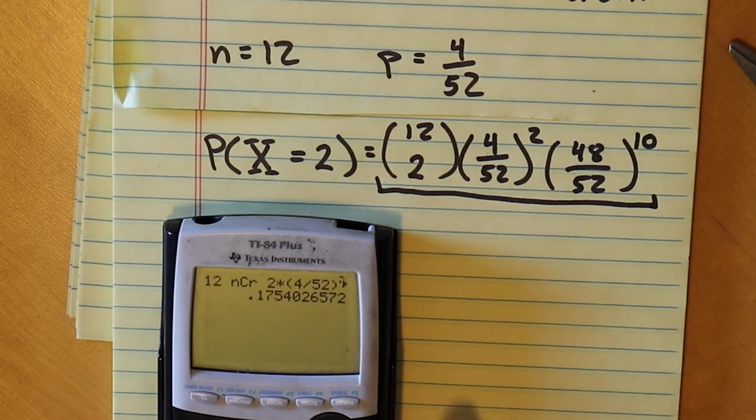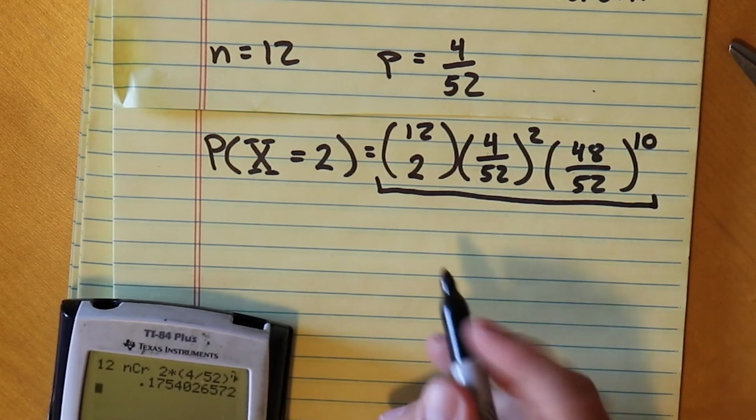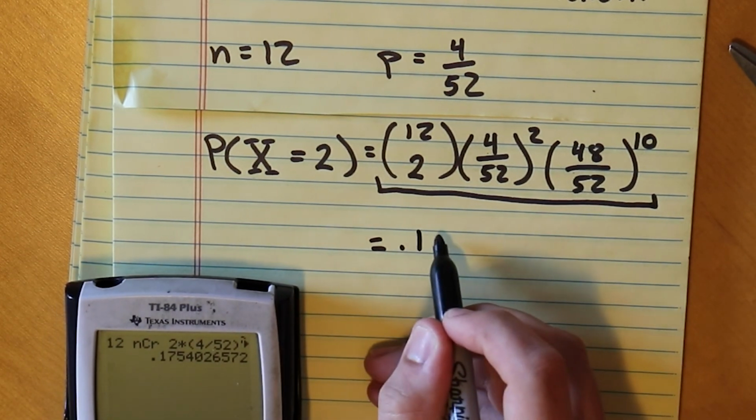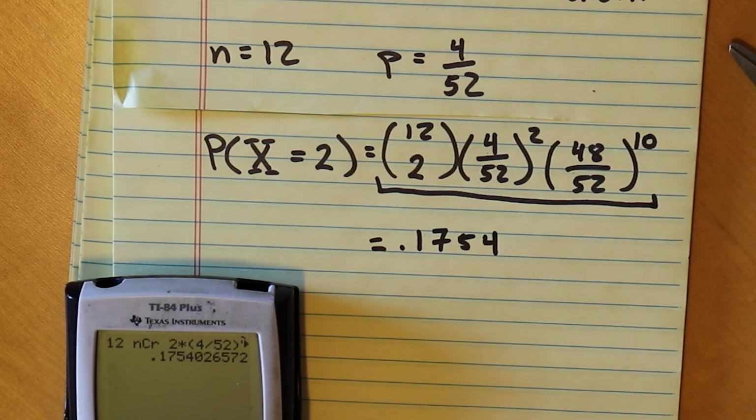And so we get the probability that X equals 2, the probability that we have 2 people on the team that get a free lunch is about 18%. There's about a 17.5% probability that exactly 2 players will win a free lunch.